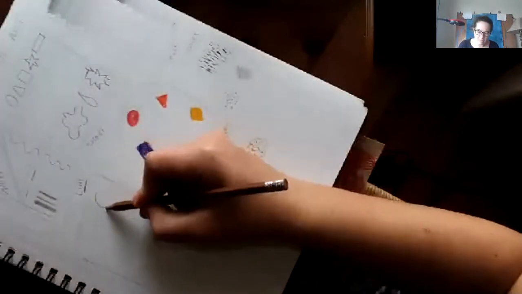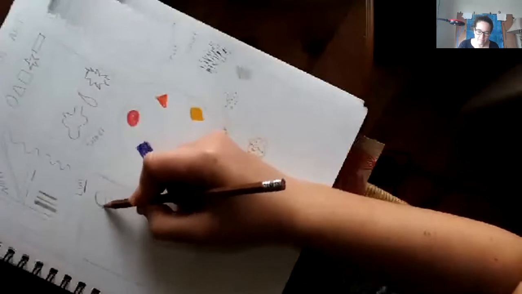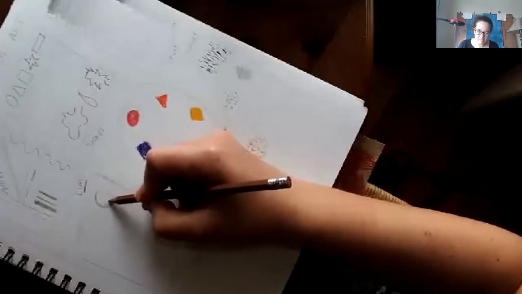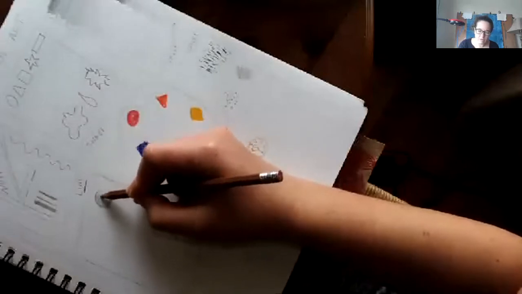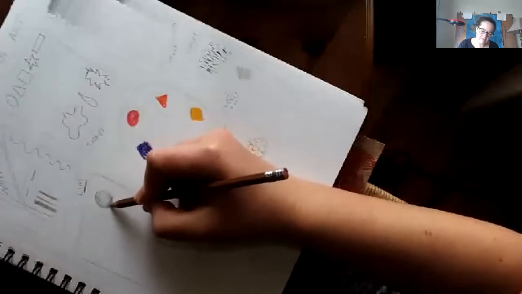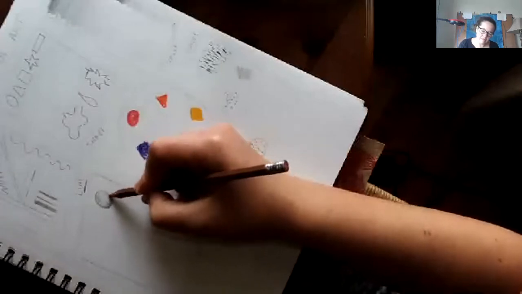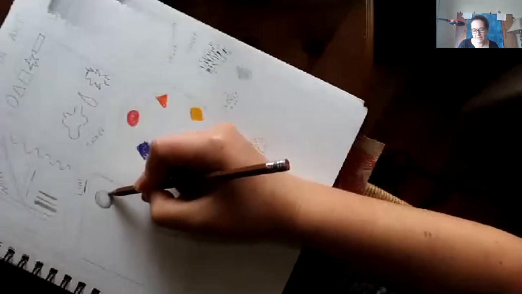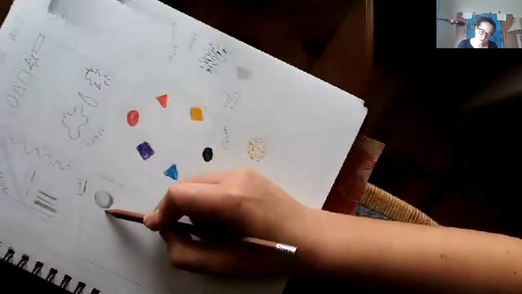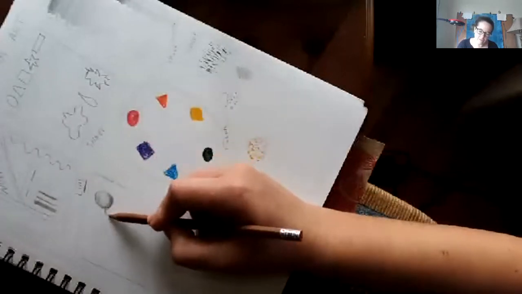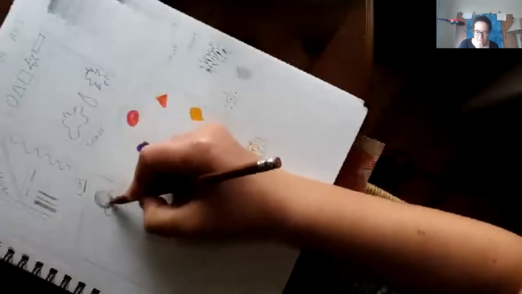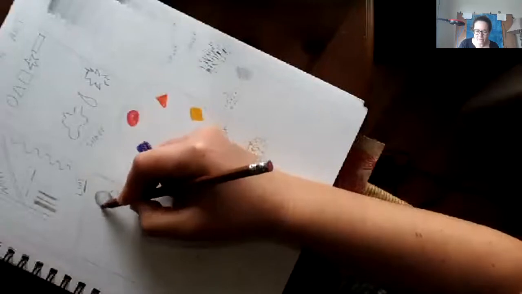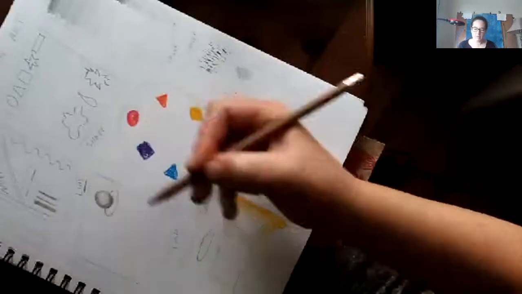So sometimes a form starts to look like, hey, maybe I could take a walk around this, or maybe it's a ball that's going into a hoop, and I could actually feel the roundness of this ball.